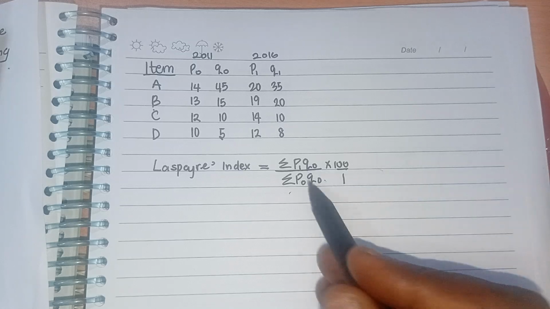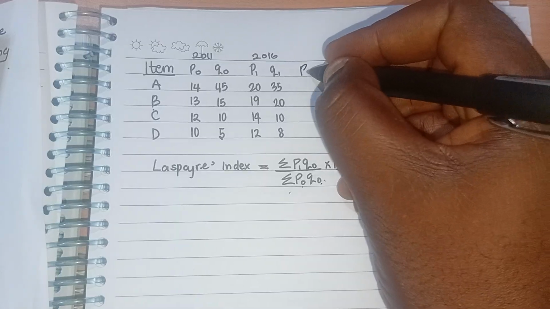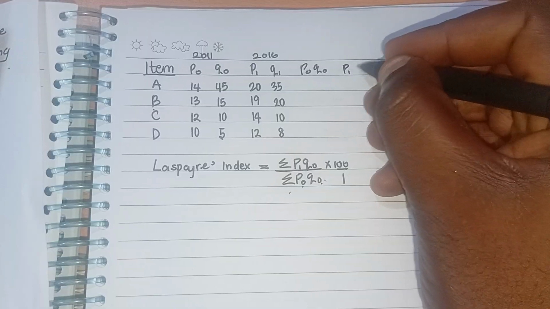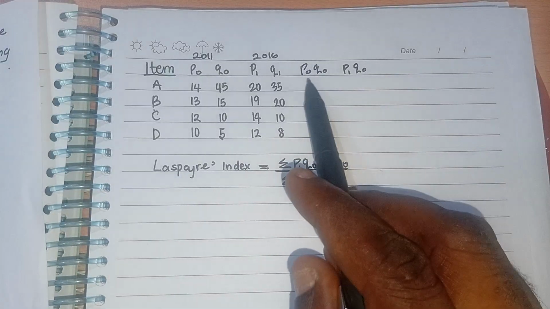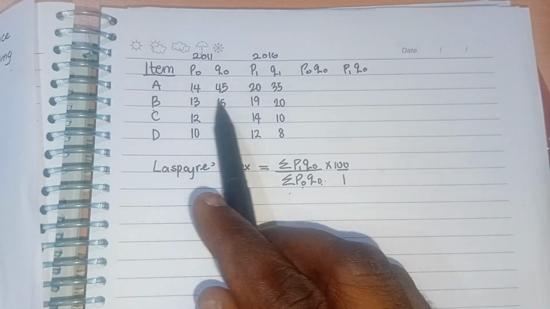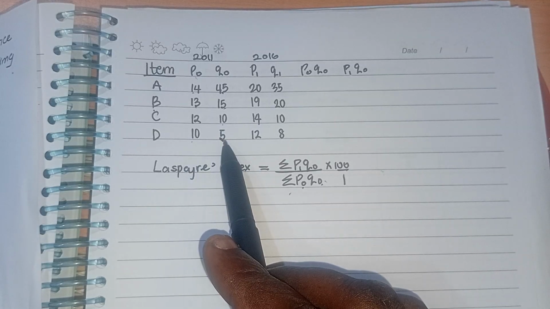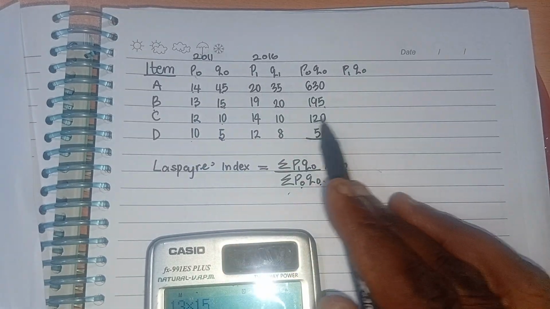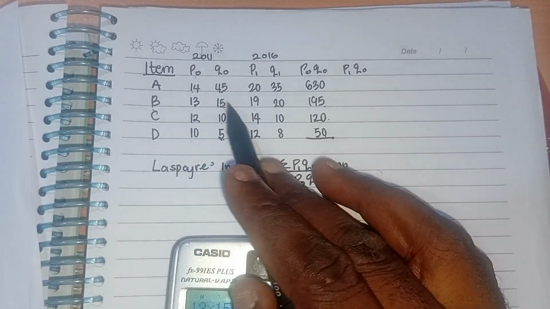Based on this formula, you are going to have P1Q0 and P0Q0. So we start to multiply. P0Q0: 14 multiplied by 45, 13 multiplied by 15, 12 multiplied by 10, and 10 multiplied by 5. When you multiply, 10 multiplied by 5 we get 50, and 12 multiplied by 10 is 120.